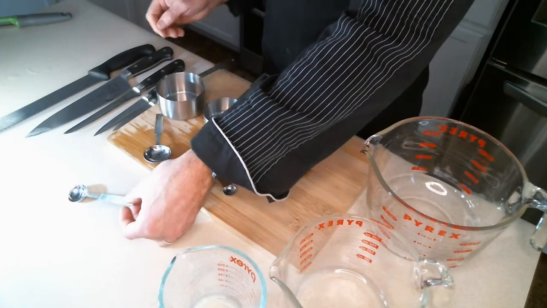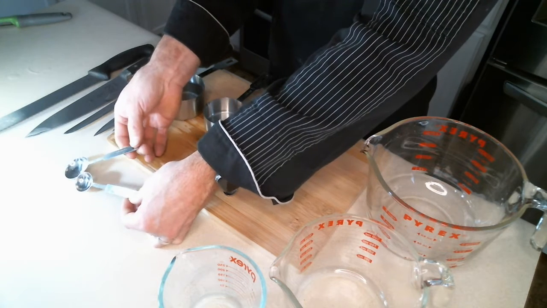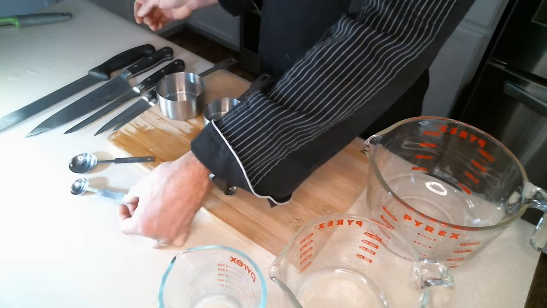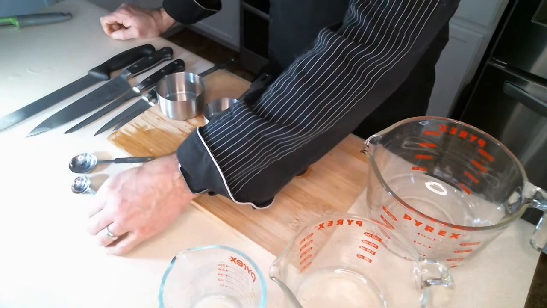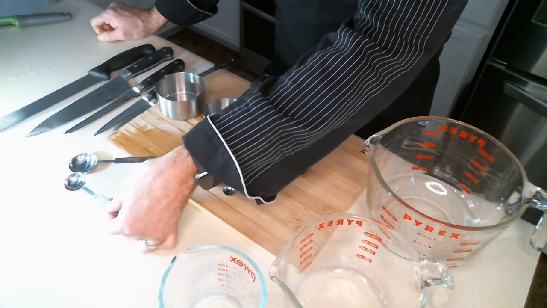So 1 teaspoon is not 1/2 of a tablespoon. 1 teaspoon is 1/3 of a tablespoon. So if you only have teaspoons and you need to do a tablespoon, guess what? You got to do 3 of these.